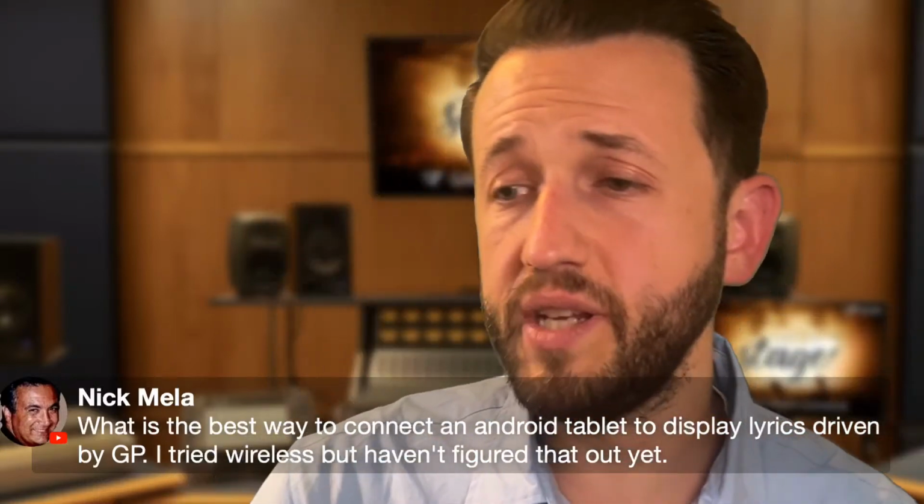So, MobileSheets on tablet. Yeah. So we did a full live stream all about MobileSheets, which I encourage you to go back and look at because it's broken down in detail from the creator himself exactly how to control MobileSheets from Gig Performer. So do check that out. I think that will probably be more useful than me trying to answer that question. And I see David has also shared a helpful article that will definitely help you get going.